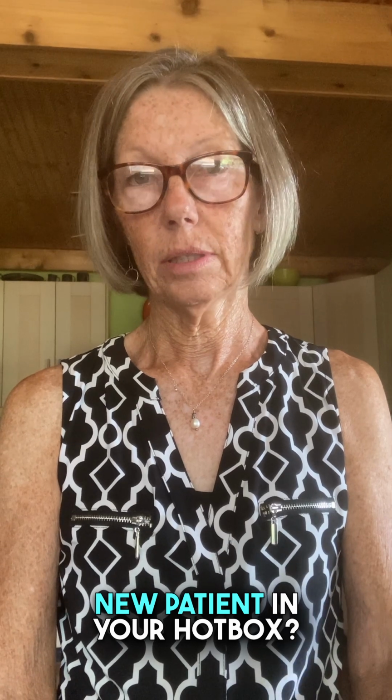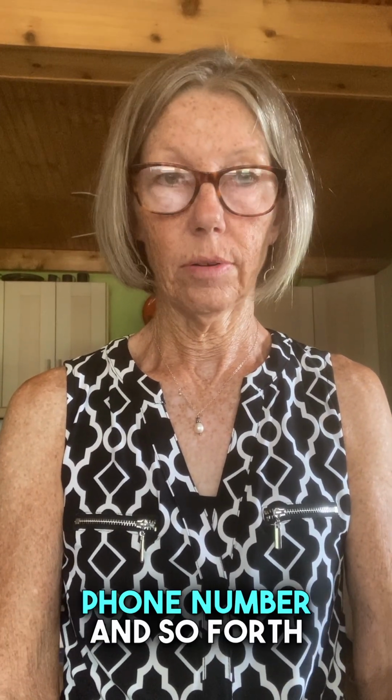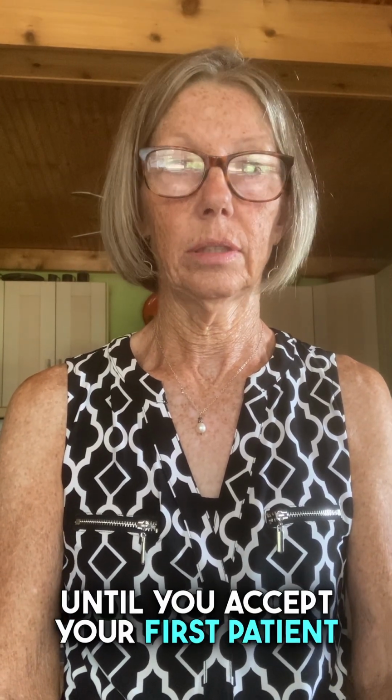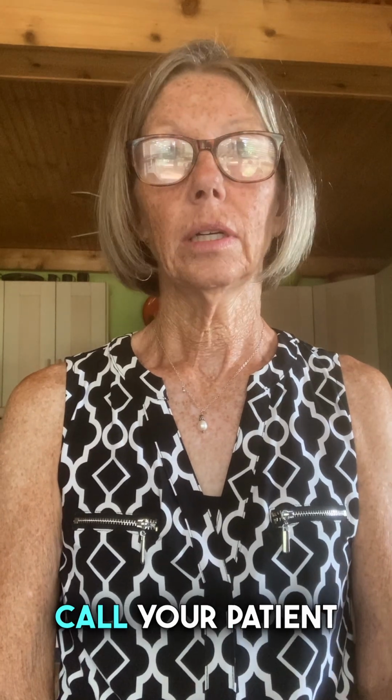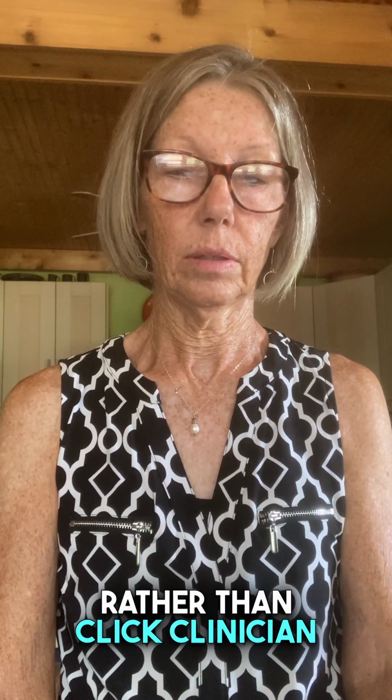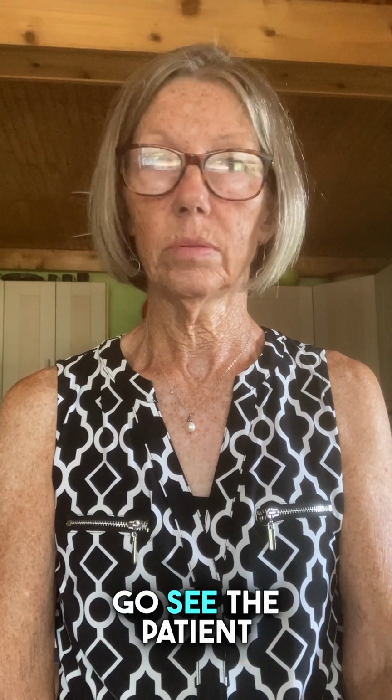Okay, so you have a new patient in your hotbox. Your next step is to log on to Kinzer and look up the patient's information, their phone number, and so forth. You won't get your Kinzer login until you actually accept your first patient. So you're going to call your patient. You're going to identify yourself as being with that referring agency rather than saying that you're with Click Clinician. You're going to set your appointment, go see the patient.